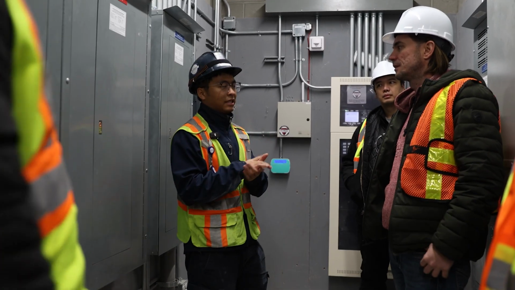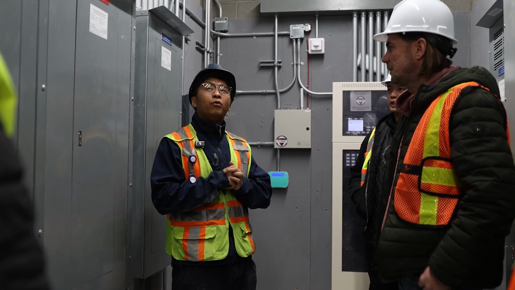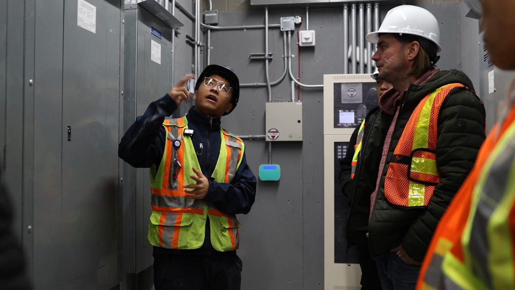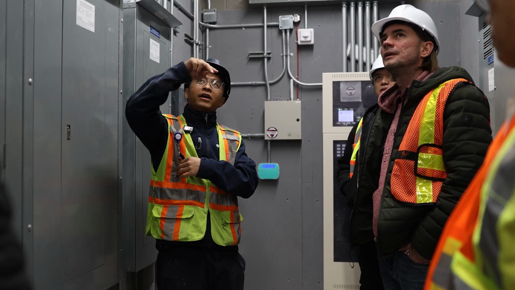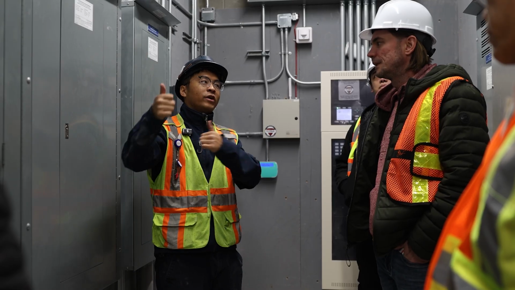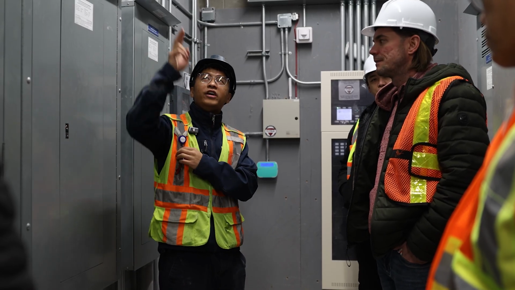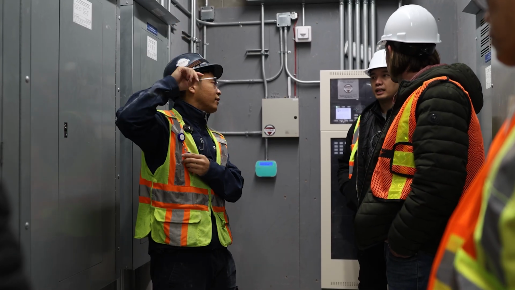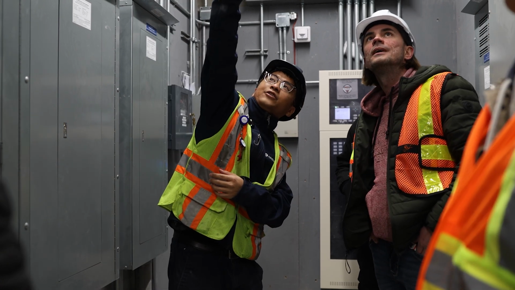So this heat pump does the heating or does the cooling. The loop water is mixed. In the summer, it will be cold water. In the winter, it will be hot water. So each loop will have an isolation valve. If you look over there, there's an actuator.